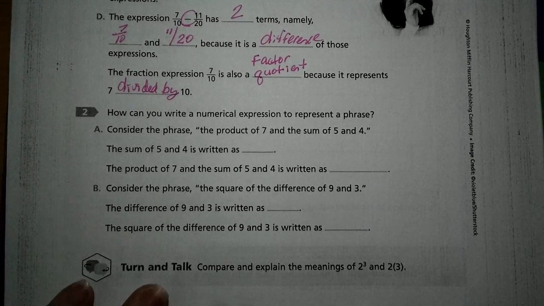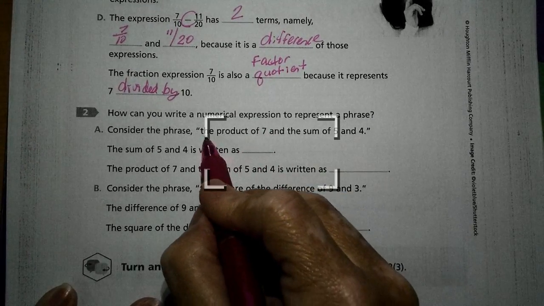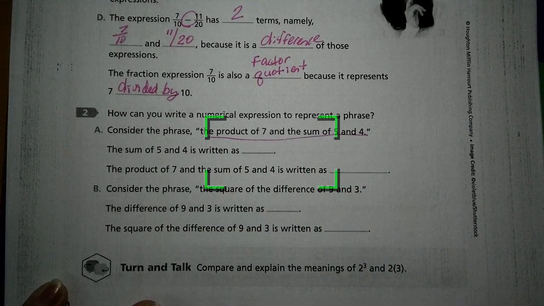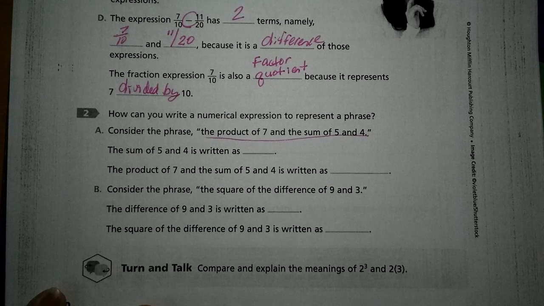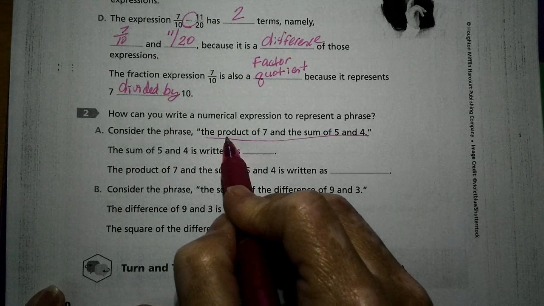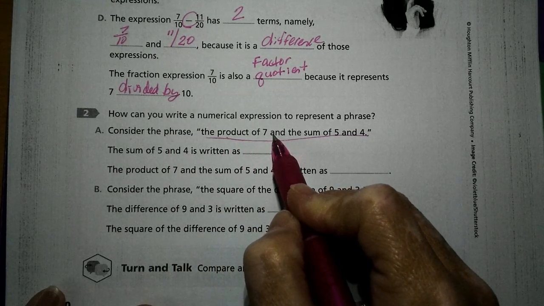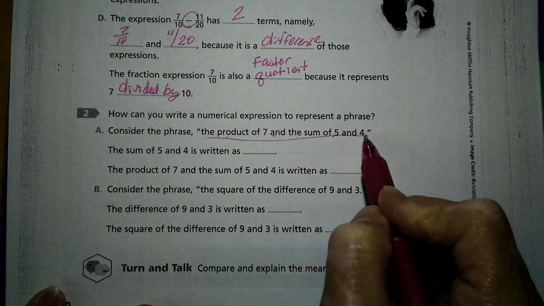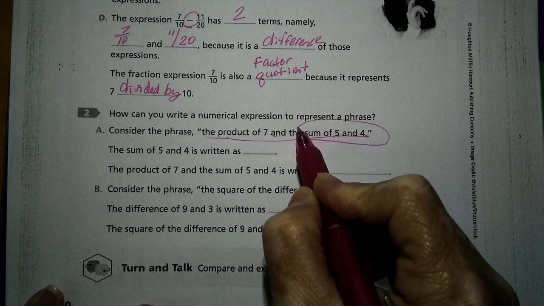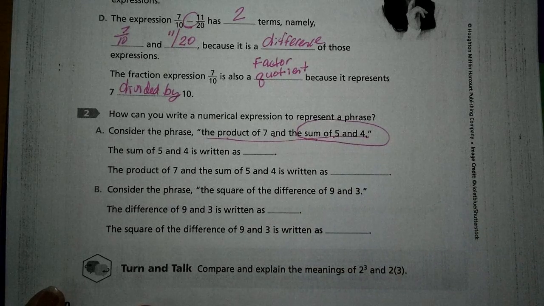So now we're going to take words and we're going to write expressions. So how can you write a numerical expression to represent a phrase? Consider the phrase, the product of 7 and the sum of 5 and 4. So we're going to work on this piece first. The sum of 5 and 4 means we do what?